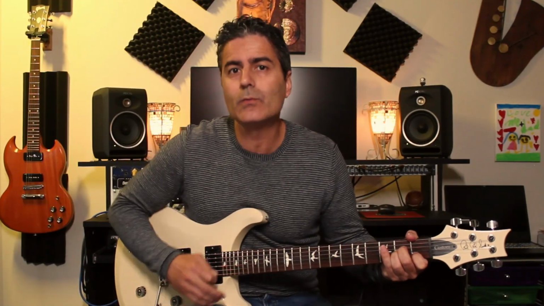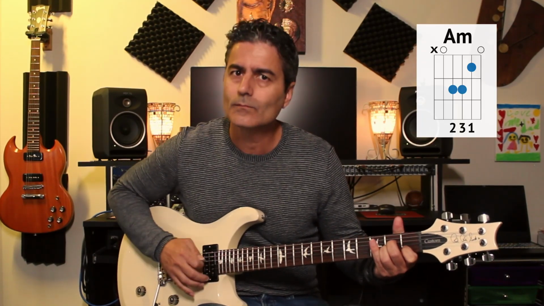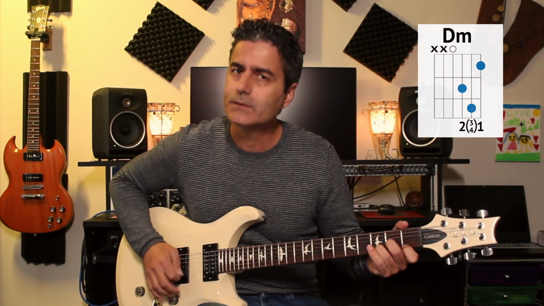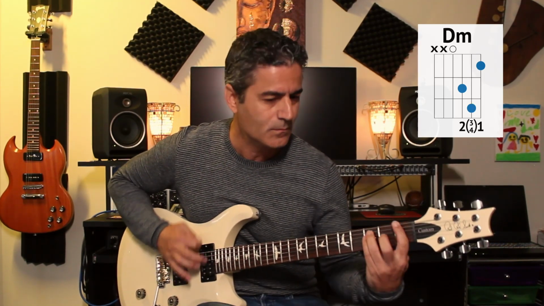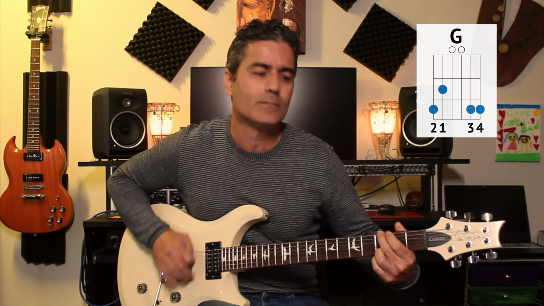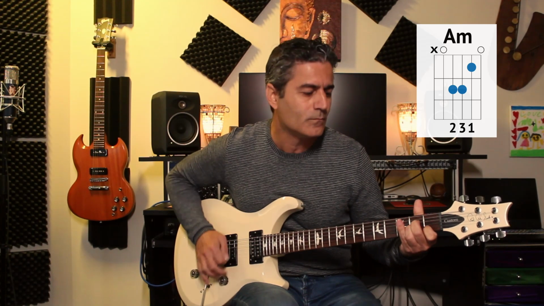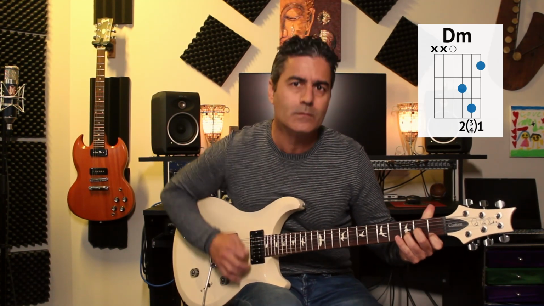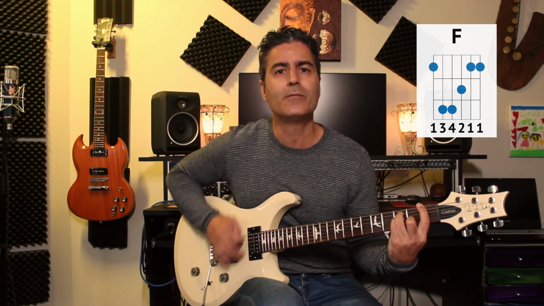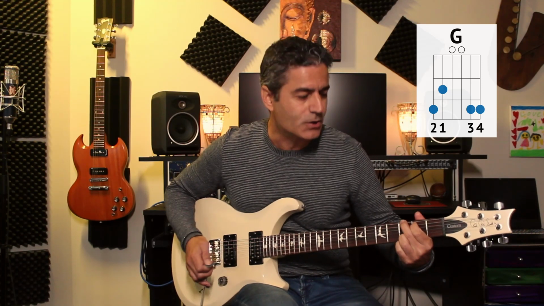Okay, so in A minor, what can we come up with using those chords that are within the key, to see what kind of progression we can come up with, okay? A minor, D minor, F major. I'm just picking them at random now. G, D minor, F major, and G major, okay?